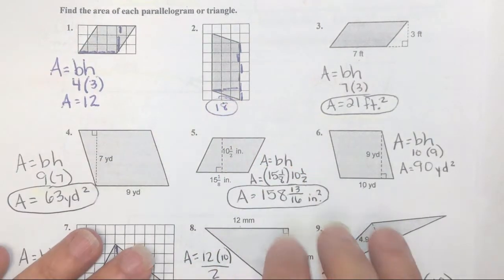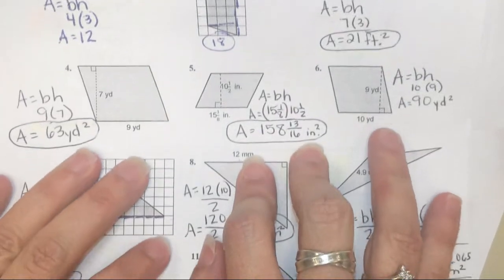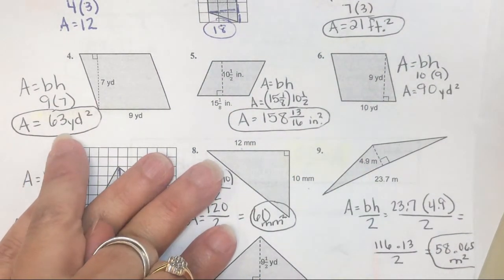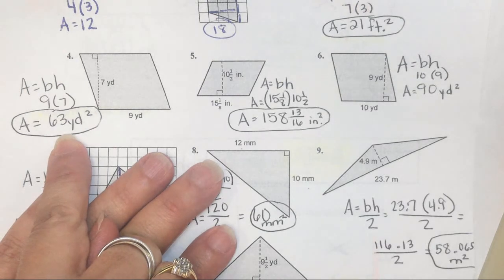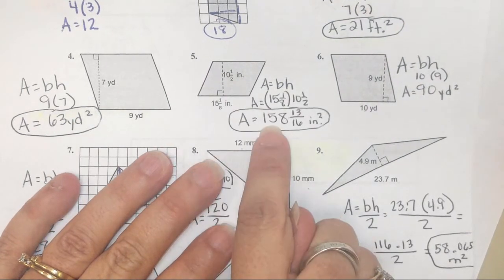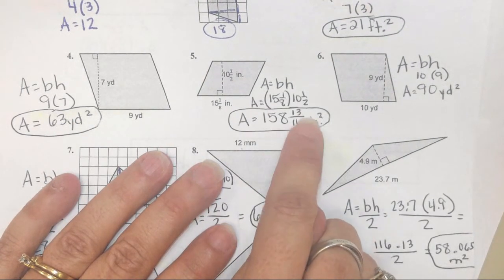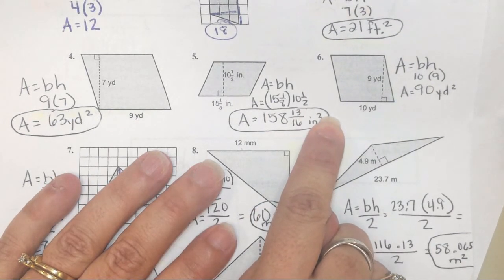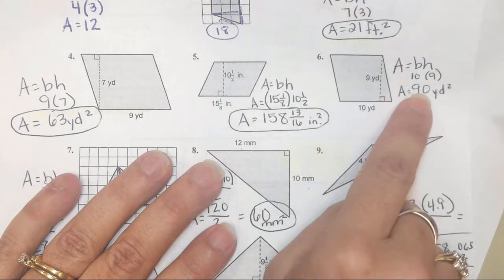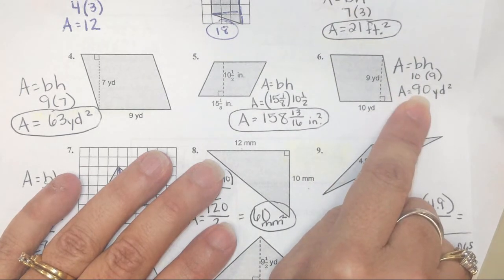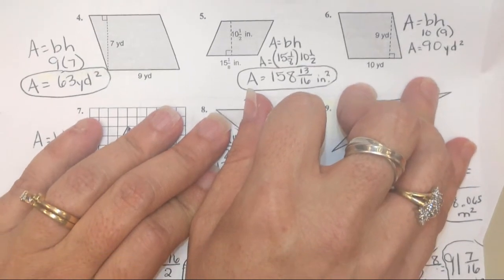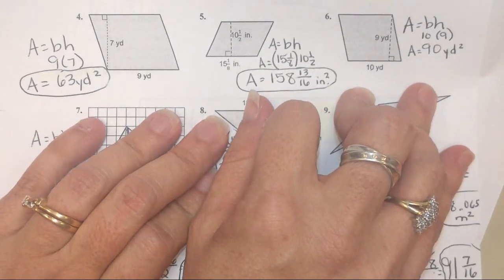Okay, now the next ones, 4, 5, and 6. Base times height. Number 4 is 63 yards squared. Number 5, 158 and 13/16 inches squared. And number 6, 90 yards squared. So parallelograms, only parallelograms: base times height.